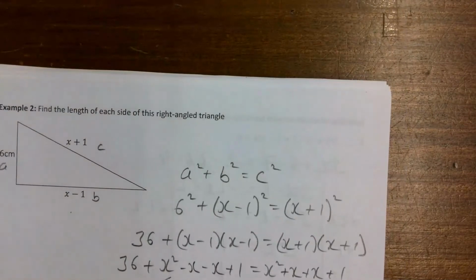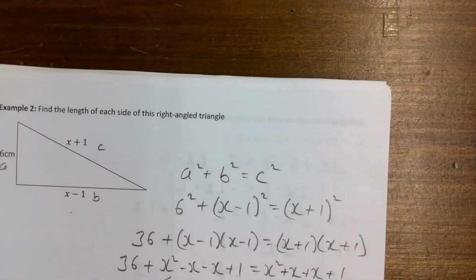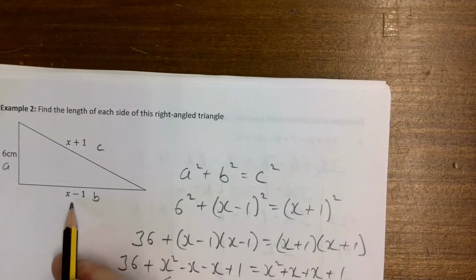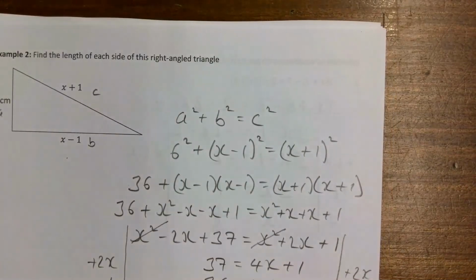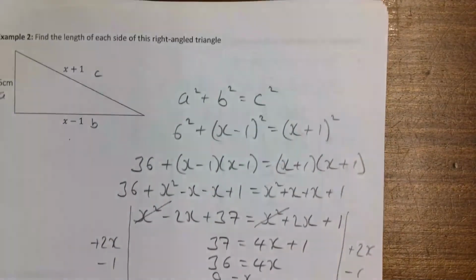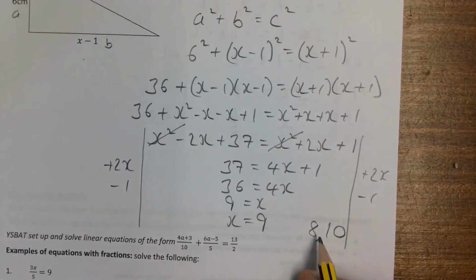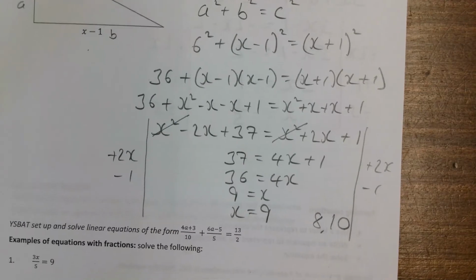It says find the length of each side of this right angle triangle. If x is 9, then that must be 8. And then the other one must be 10. So those are our two sides. So 8 and 10 are the sides of this right angle triangle.